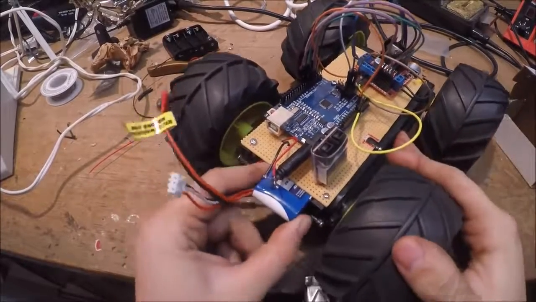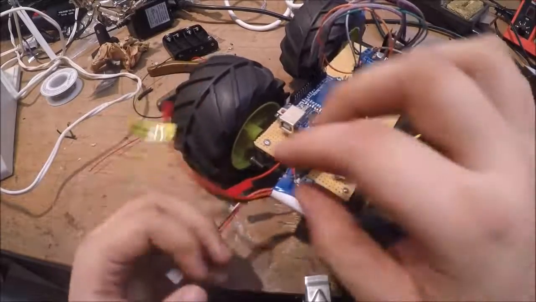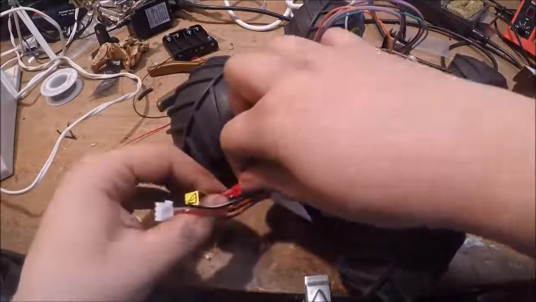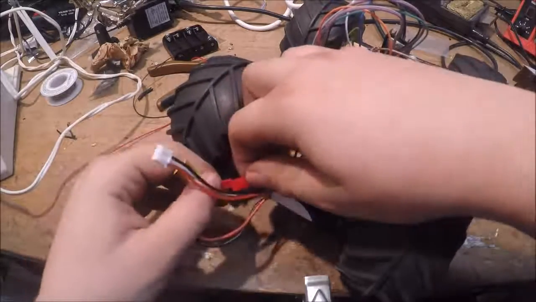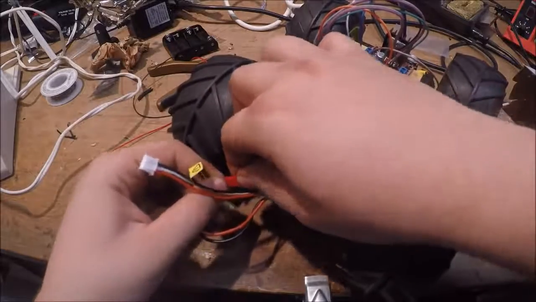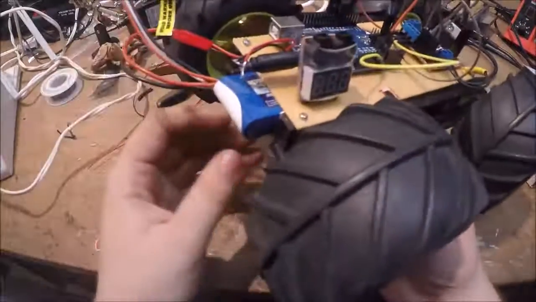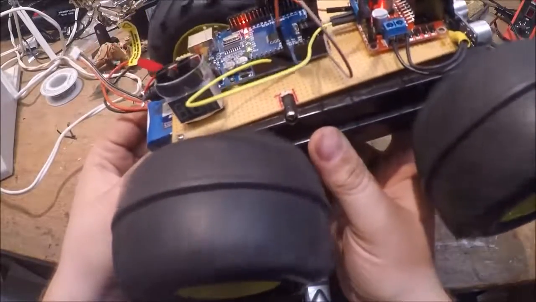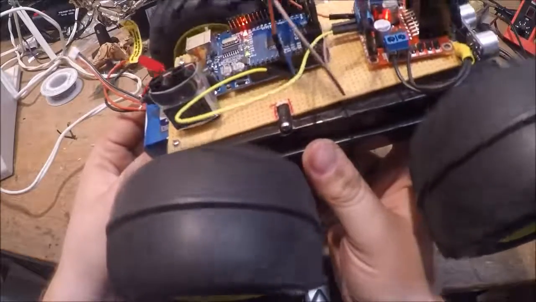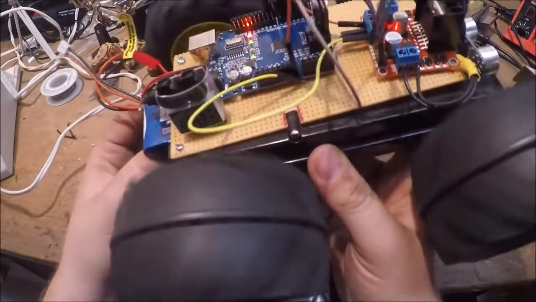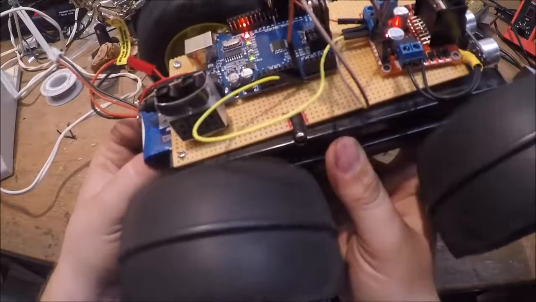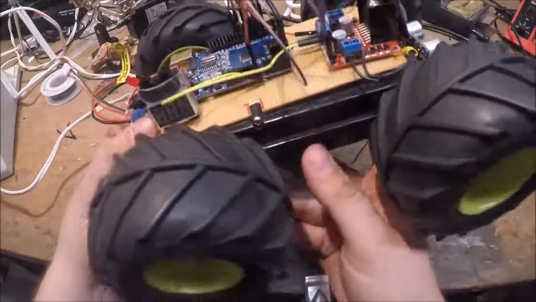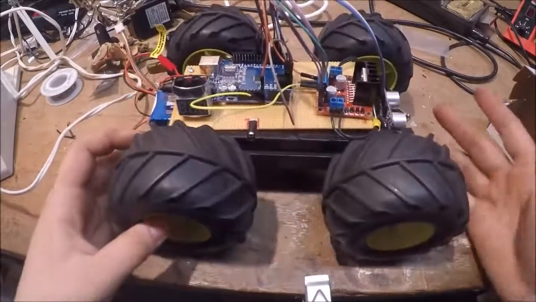And then I just plug this in here. And then when I flip the switch on the back, so it still has some bugs in the code.